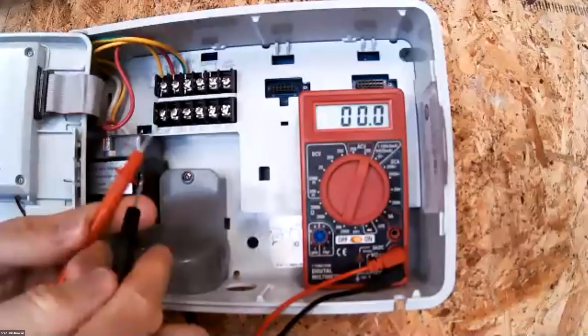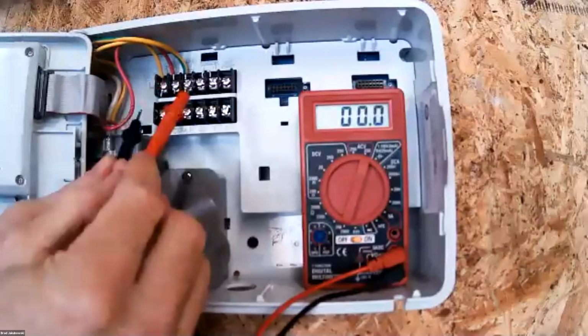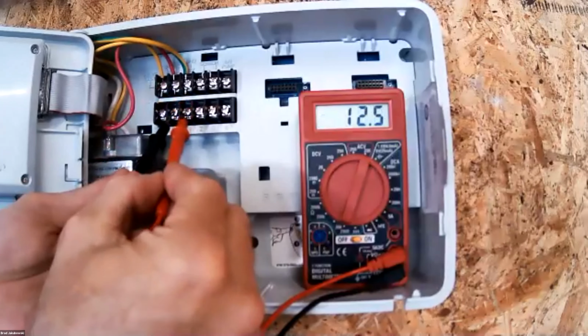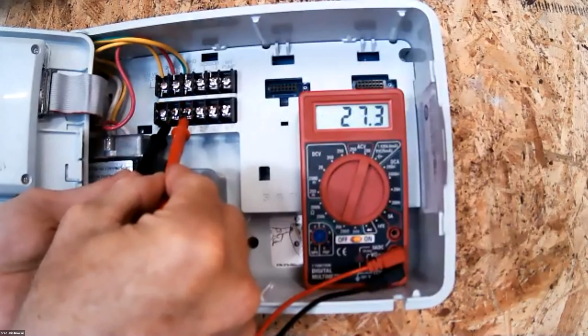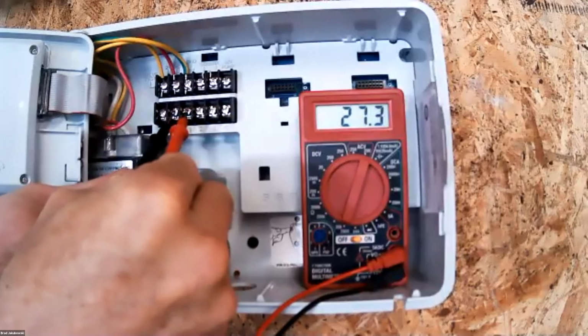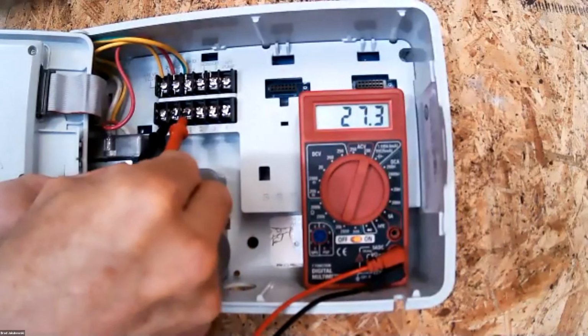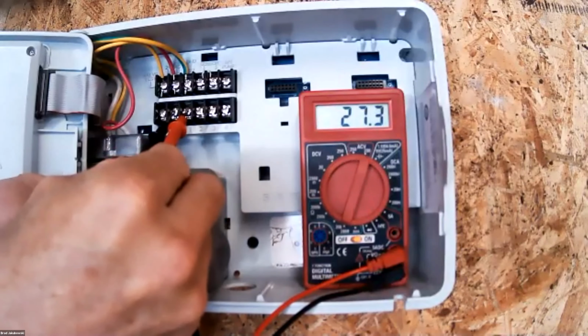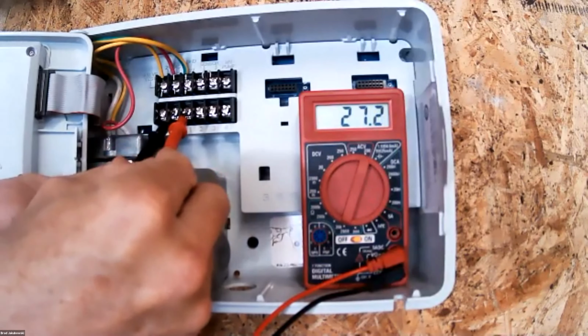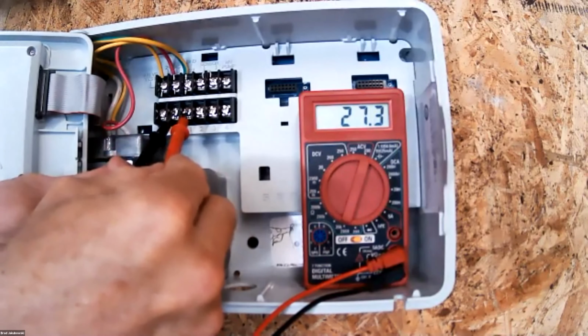Okay, so we've got power to station 1 on, and you would just go over here and check, and yes, I have 27 volts AC going out to station 1. That would at least tell you that I've got power to here, which means that if I hook up wires to it, we're going to have 27 volts running out to the solenoid.